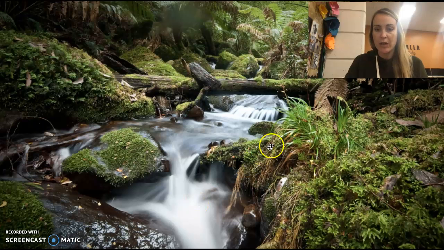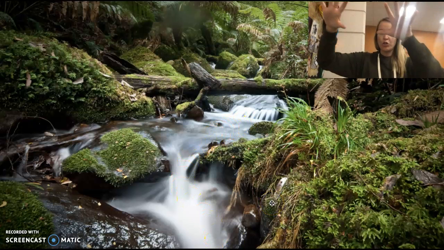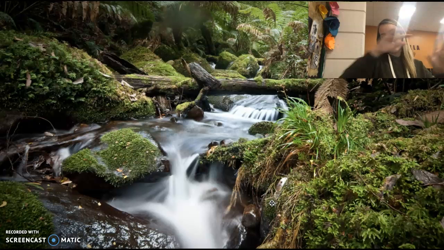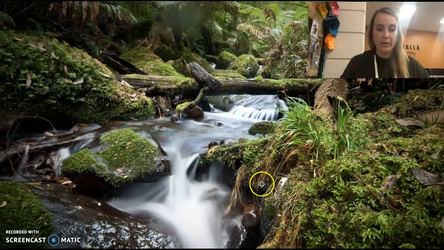Okay, so let's see a few other examples. Here's another slow shutter speed. The shutter stayed open long enough so as the water came down the stream, it recorded the motion of the stream, and it creates this real dreamy, beautiful blurred effect, right?